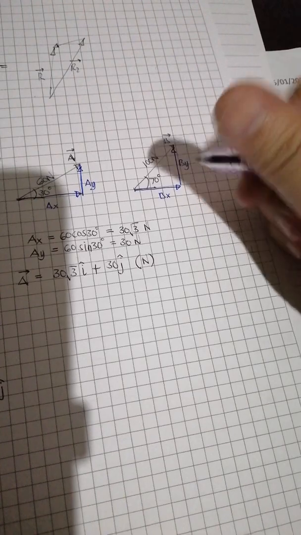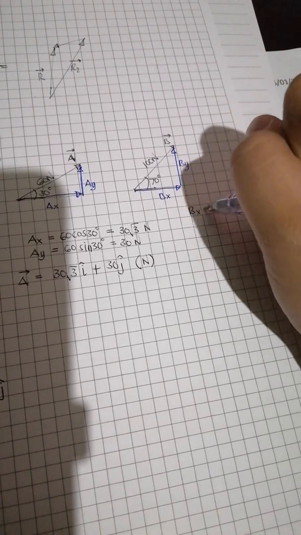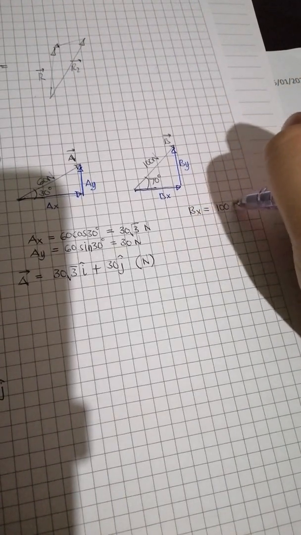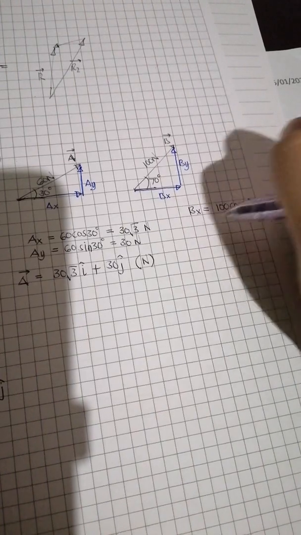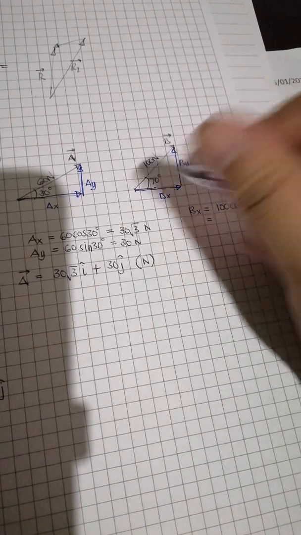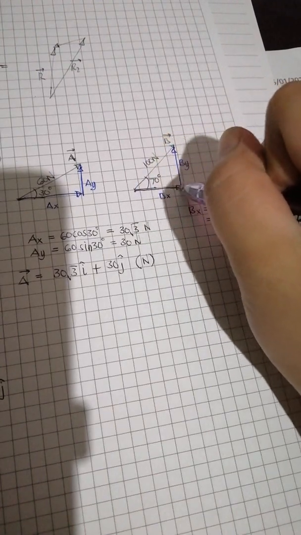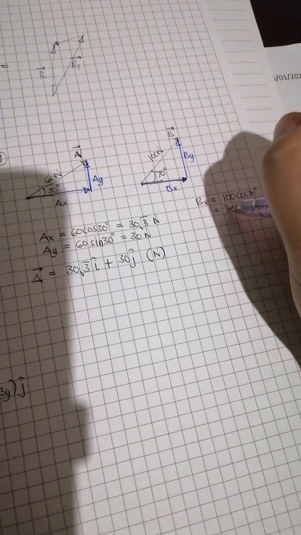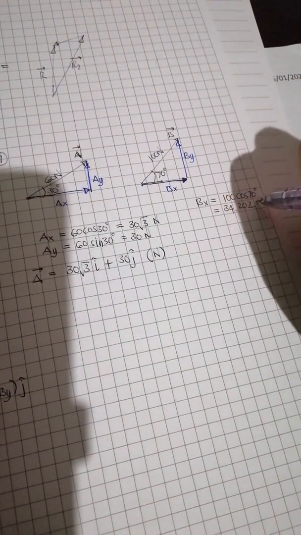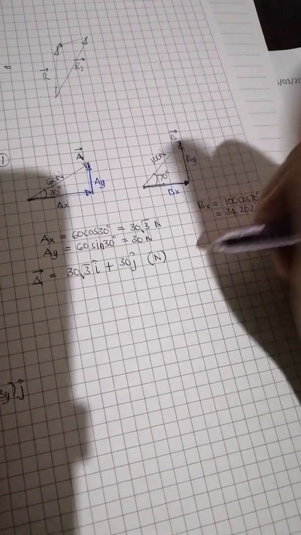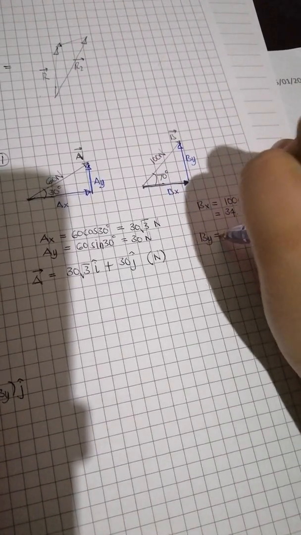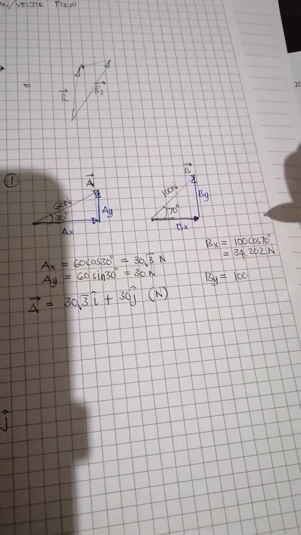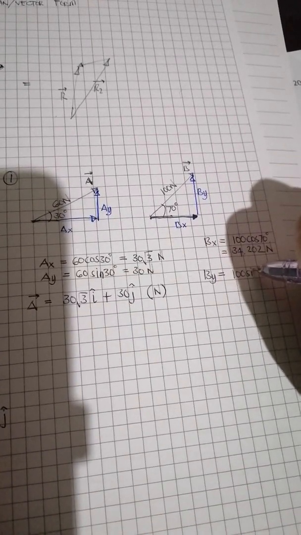Next, for vector B, bx is 100 cosine of 70. Also positive because it is directed to the right. So we have 100 cosine 70. That is 34.202. That is in newtons. And then our by, 100 sine of 70.